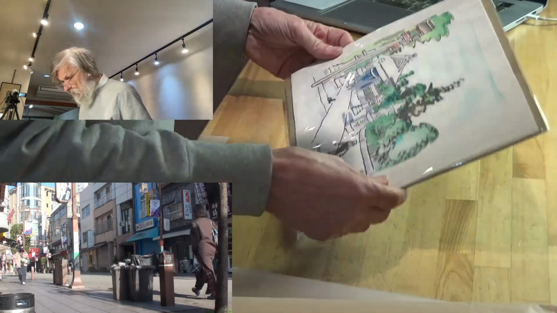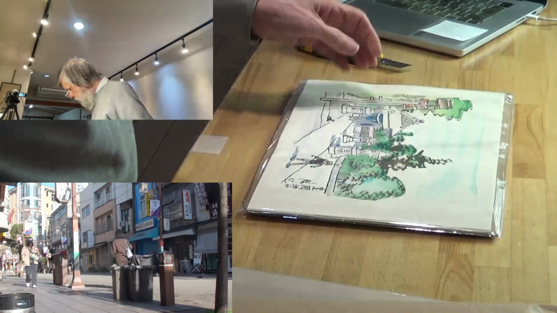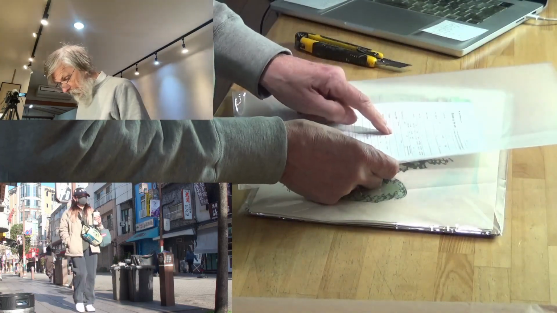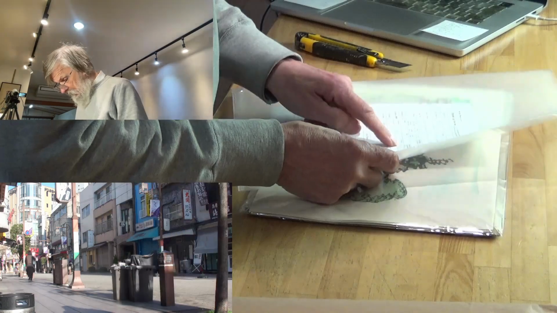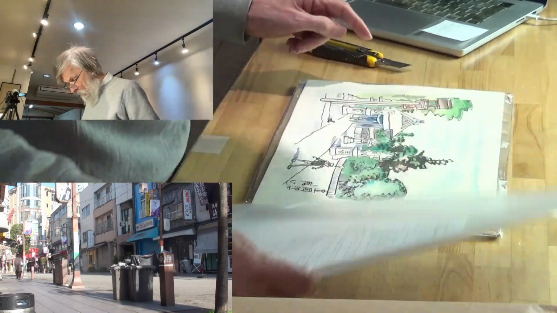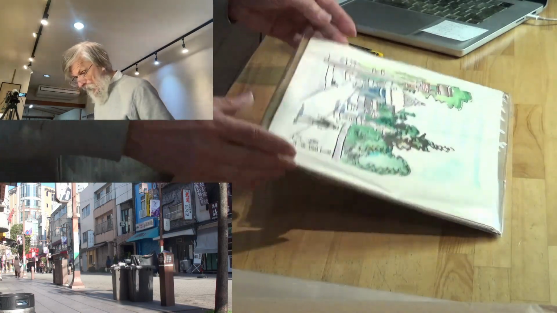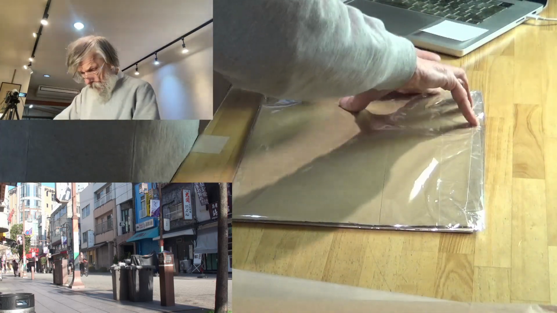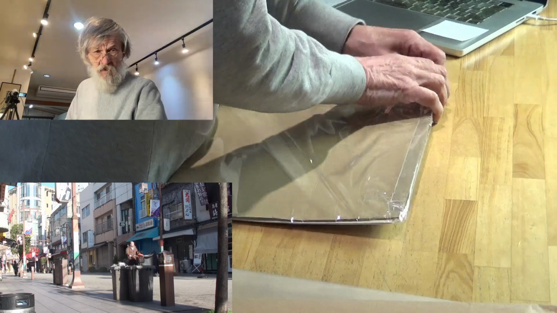I don't have any idea what this is. She's got a message. Oh, she knows what it is. It's a designer, Akamatsu Rinsaku, and it's 10 views of Osaka. I don't have any idea. Let's get in there. It's clearly 20th century stuff.